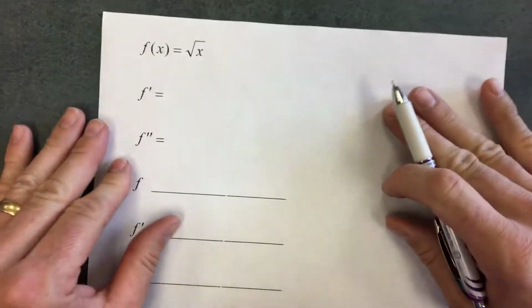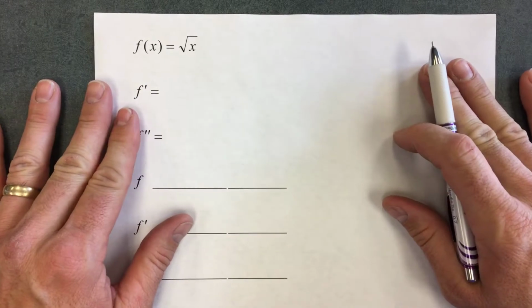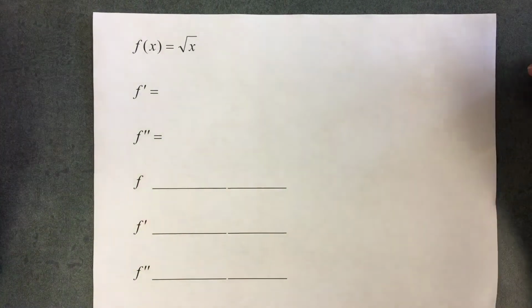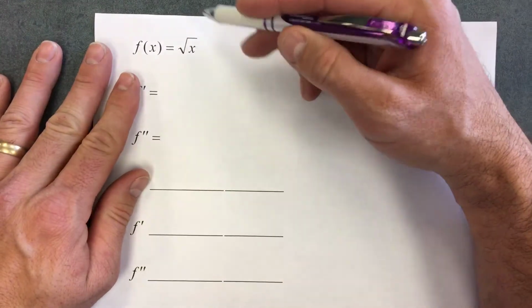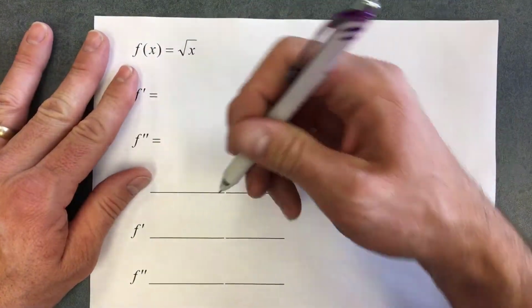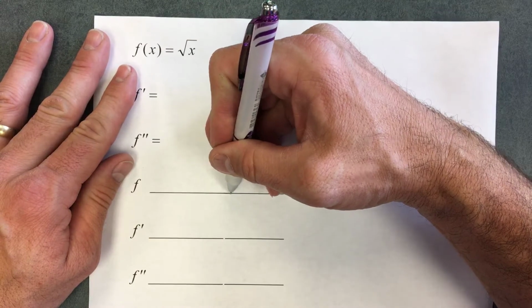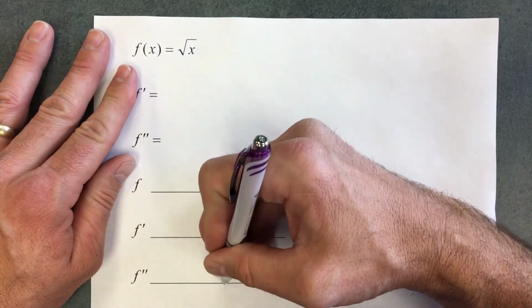All right, so I'm going to draw root x. Now root x is really cool. The first thing I notice about root x, of course, is that there's an extreme domain restriction. This function doesn't even live anywhere to the left of 0. So I'm just going to fill in my gaps here.